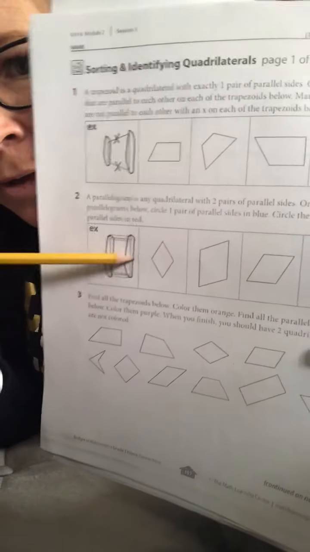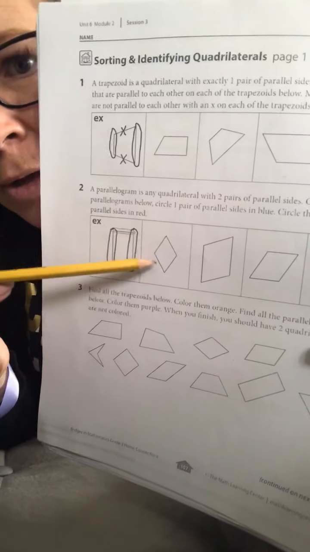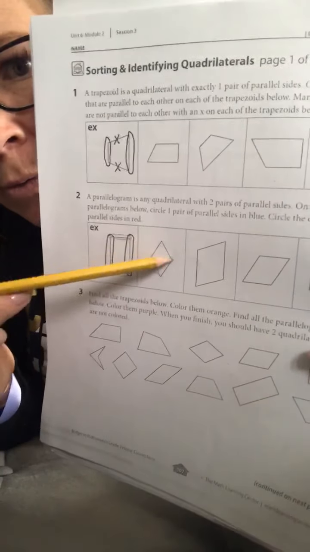Okay? The next part says a parallelogram is any quadrilateral with two pairs of parallel sides. On each of the parallelograms below, circle one pair of parallel sides in blue, circle the other pair of parallel sides in red. So opposite sides, third grade. So pretend this is red, and then this would be blue. So you do red, and then blue. You're going to do that for all of those, okay?